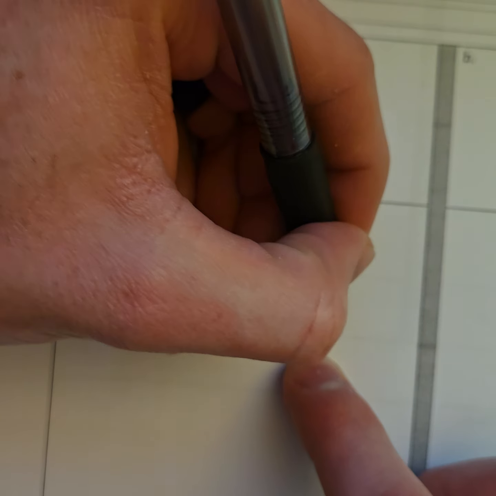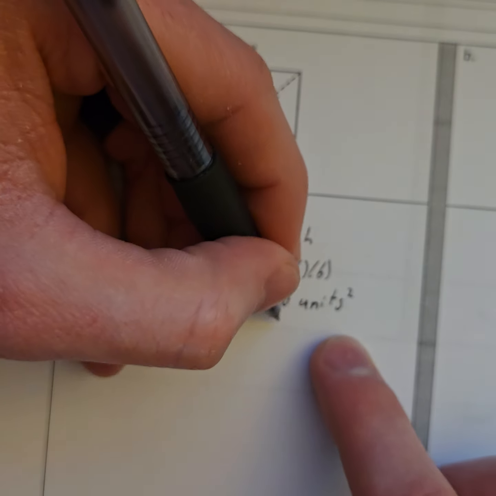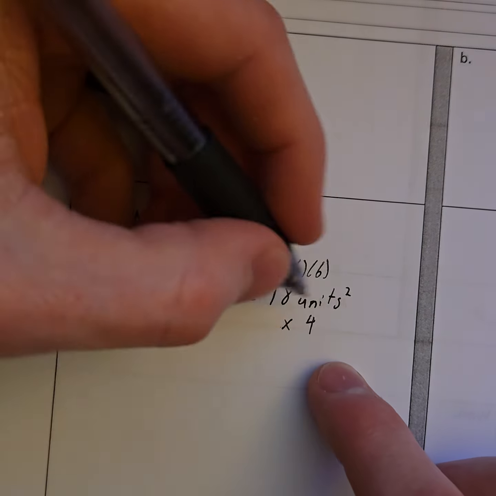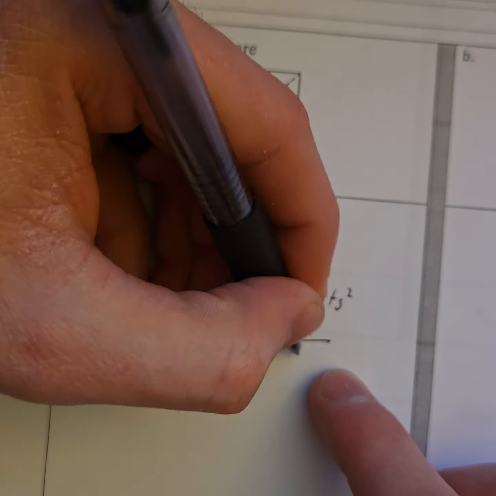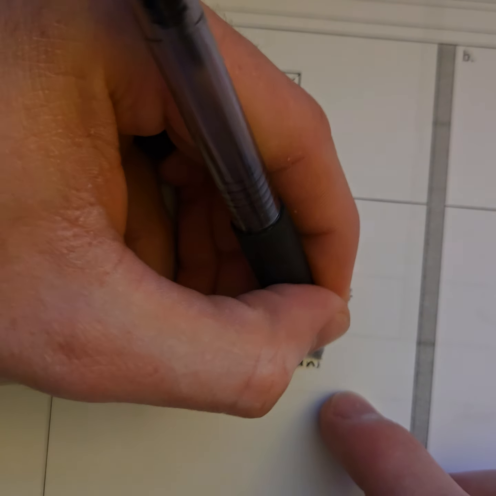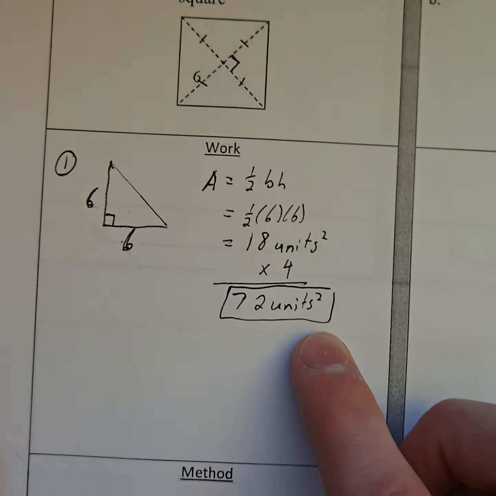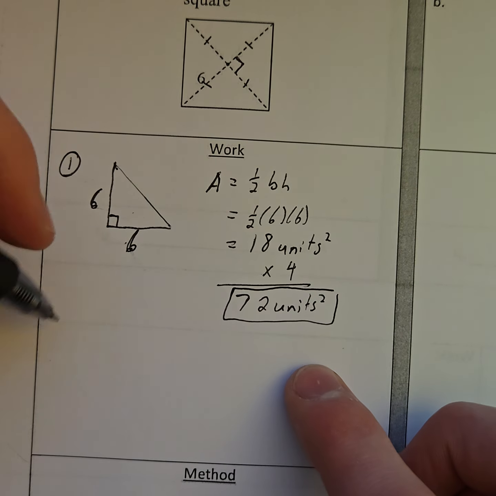They didn't give us units here, so I'm going to put square units for this. Then you want to take that times 4, because there are 4 triangles. If you do that, you get 72 square units. All right, there you go. So that's one method.